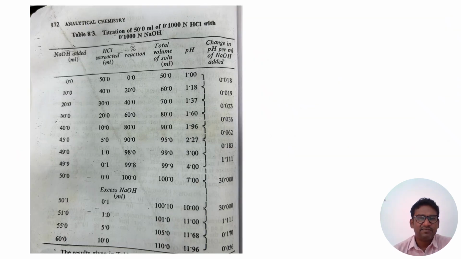This is the final table by which we can clearly understand the effect on pH. Just by looking at it, when we add 0 ml, the pH is 1. If you add 10 ml, the pH is 1.18. If you add 20 ml, the pH is 1.37. If you add 30 ml of NaOH, the pH is 1.60. If you add 40 ml, it is 1.96. If you add 49 ml, it is 3. If you add 49.9 ml, the pH will be 4. If you add 50 ml, the pH is 7.